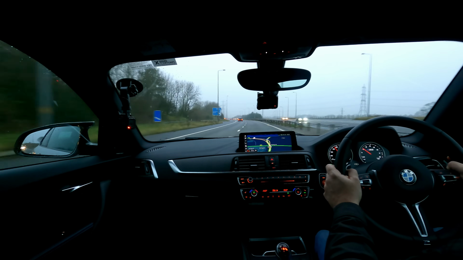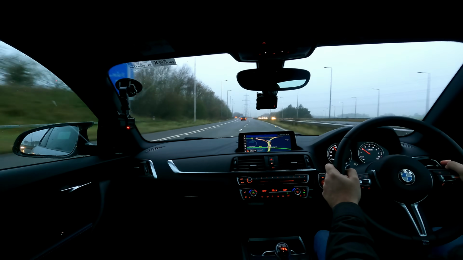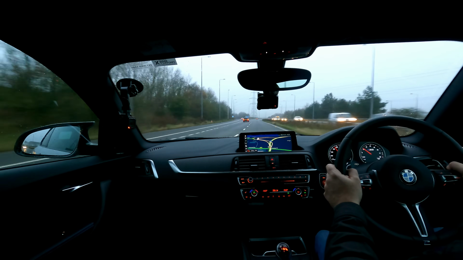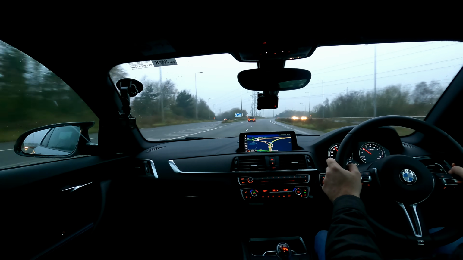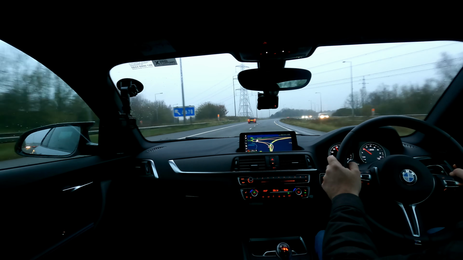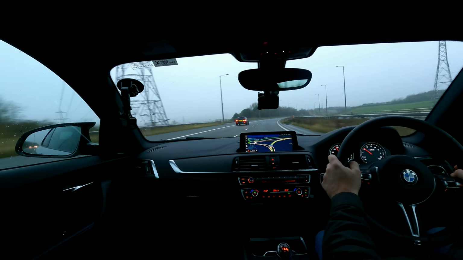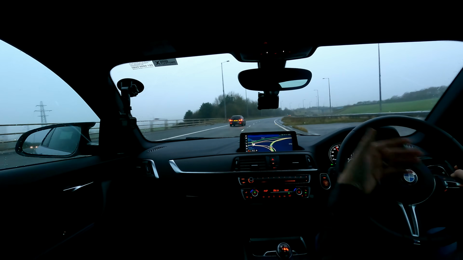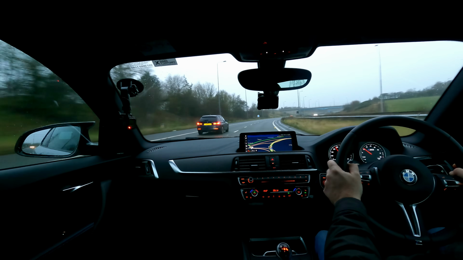It may feel safe and comfortable floating into that cloud of mist at 70, 80 miles an hour, but at that speed your braking distance is significantly increased, and if you factor in your reaction time as well, if you come across very slow moving vehicles or stationary vehicles that have had an accident, or a line of stationary vehicles at a blockage or roadworks or something like that, you're going to go in the back of them.